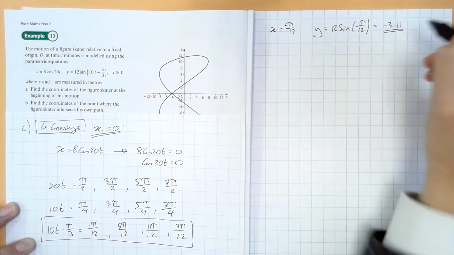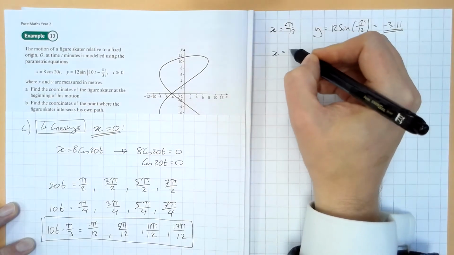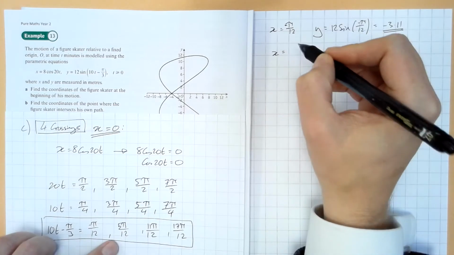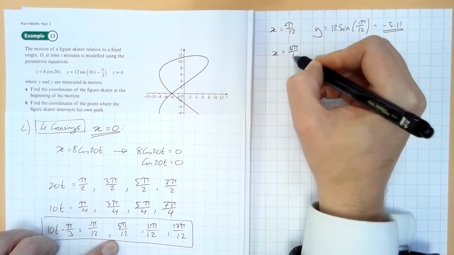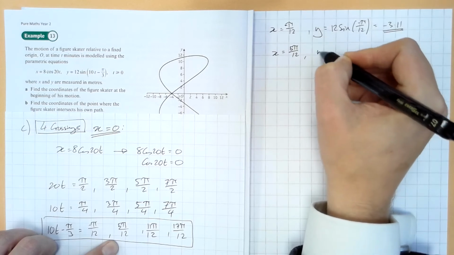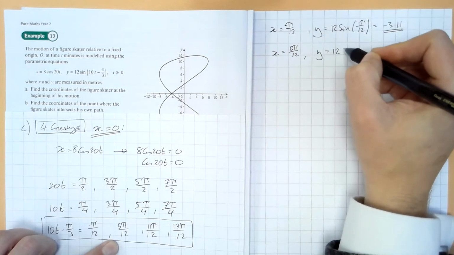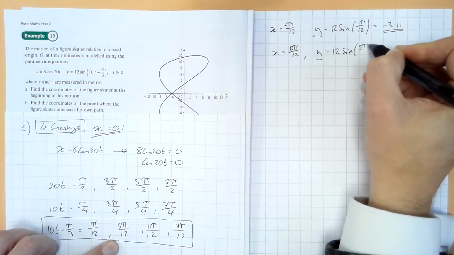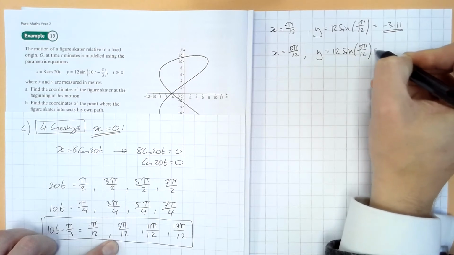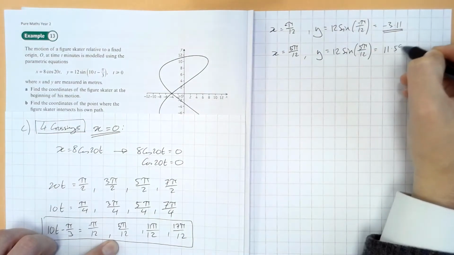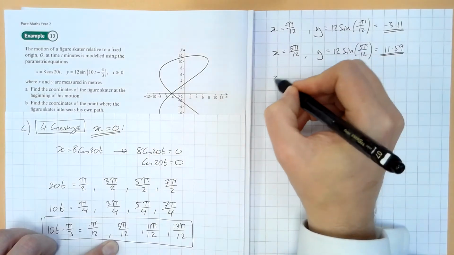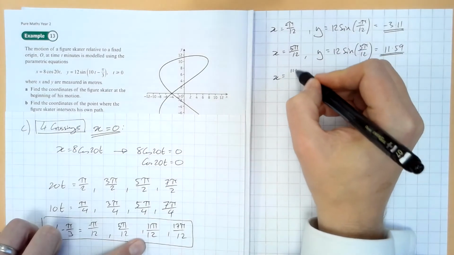All right, when x is the next one along, 5 pi over 12, we get y to be equal to 12 sine of that, and that comes out as 11.59. And we keep going.